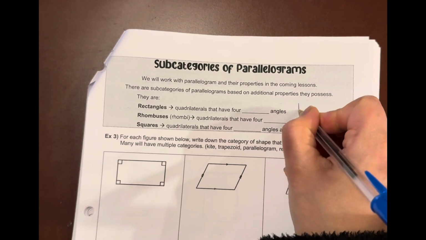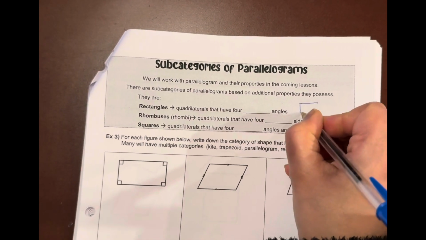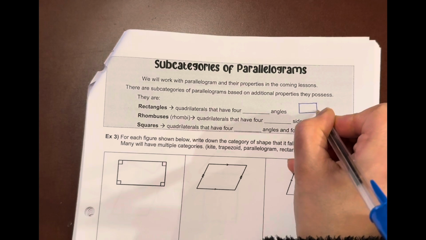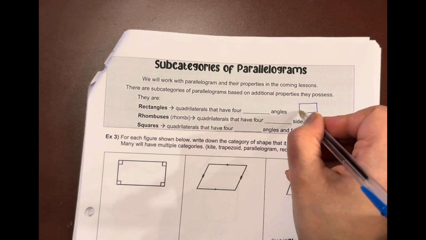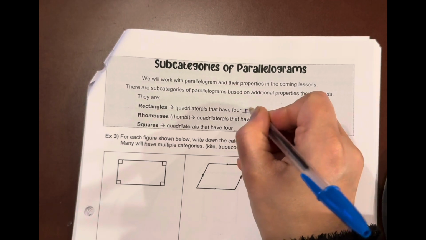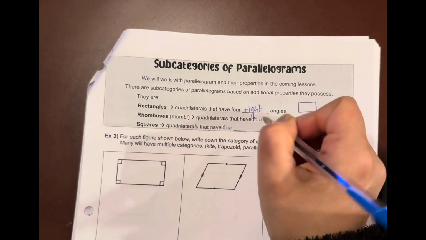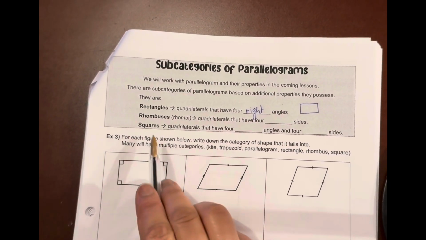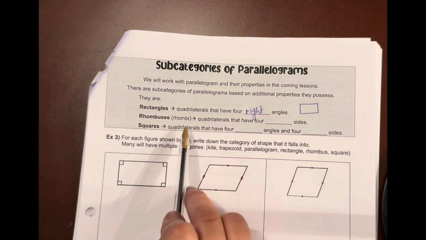Anyone knows? Let me draw it. Maybe that'll come to your mind, right? A rectangle has opposite sides that are congruent. What can you say about the angles? They're what? They're right angles. So, R-I-G-H-T, right? Yes.